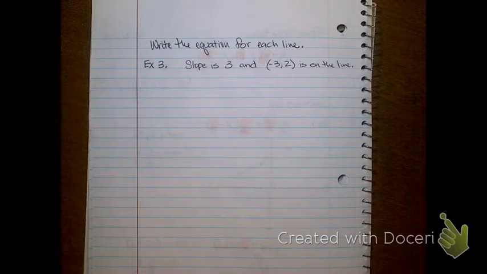Go ahead and write that down. Point slope form is useful in that if you can remember the format, it makes it very easy to write the equation of the line if you're given a point and a slope. So if I'm given the information, like in example 3, that the slope is positive 3 and the point negative 3 comma 2 is on the line, it's super easy for me to write the equation of my line.